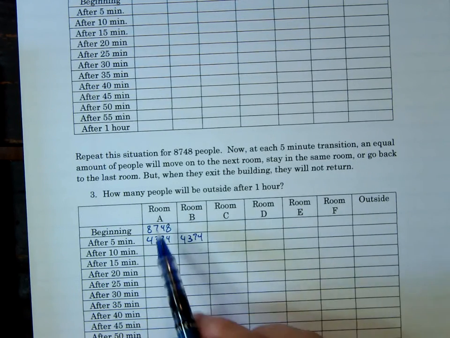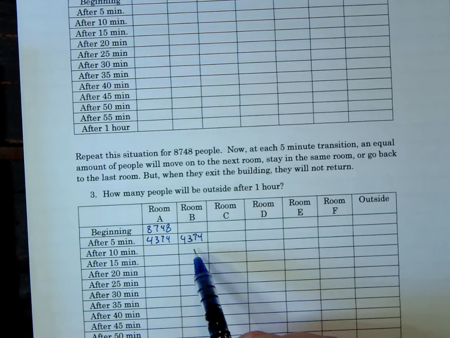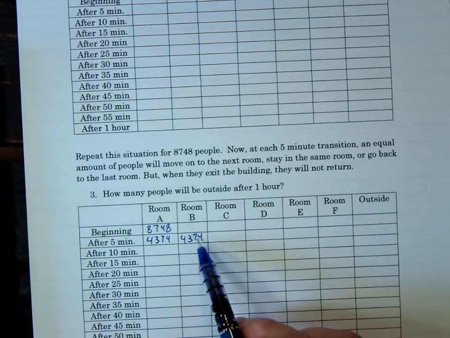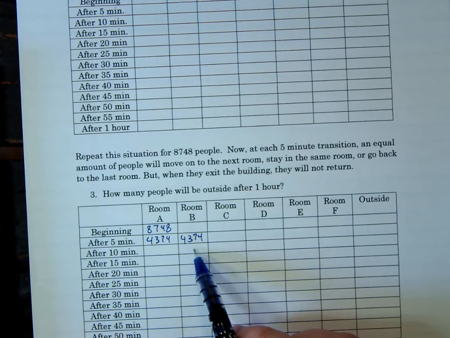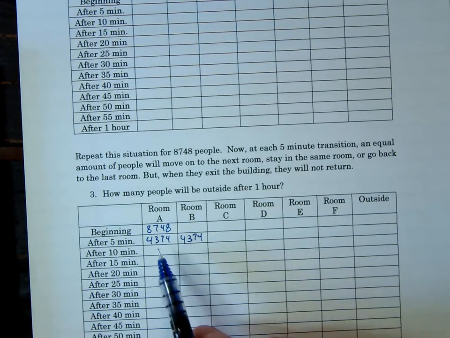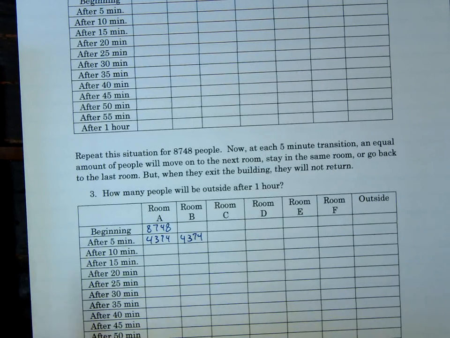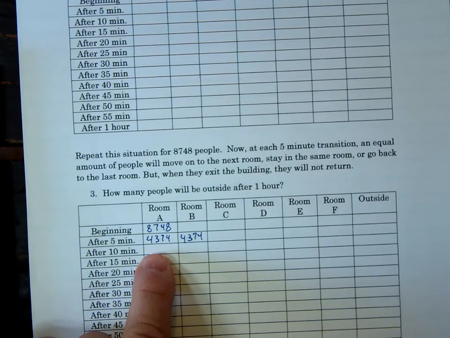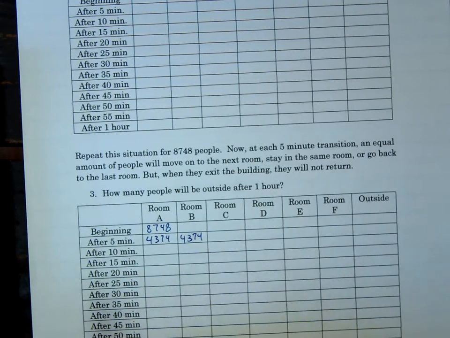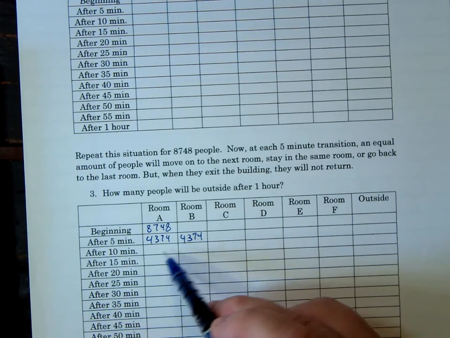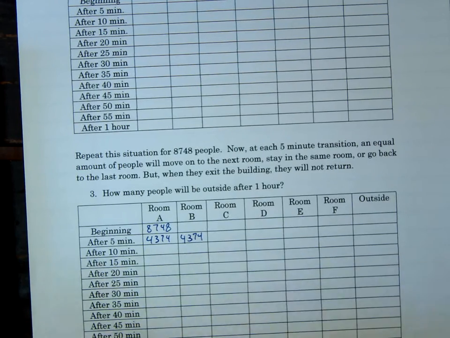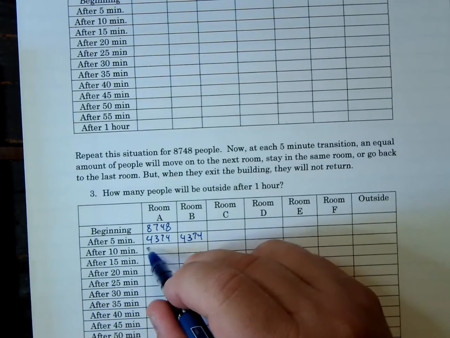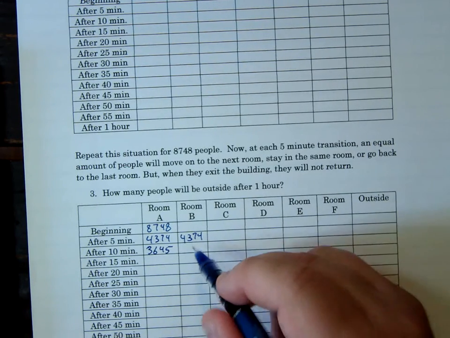But then the people at A can stay in A or move to B. The people in B can actually move back to A, stay in B, or move to C. So for B, 4374 divided by 3, 1458 of them are going to move back into room A, 1458 stay, and 1458 would move up.